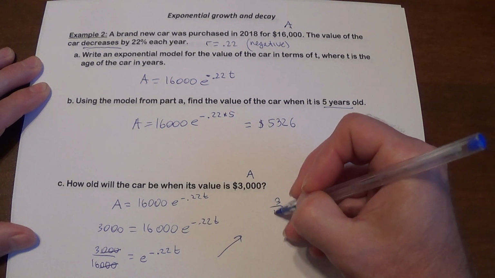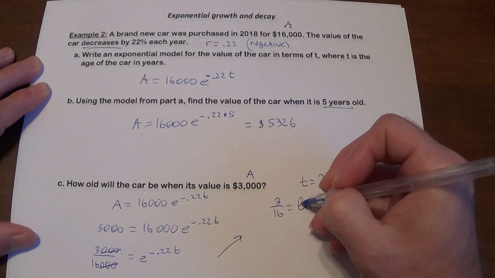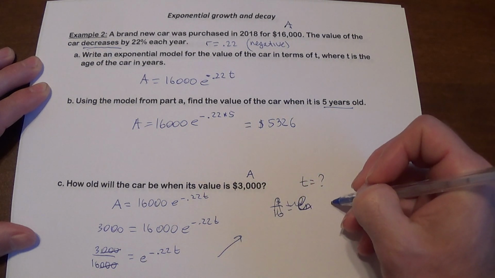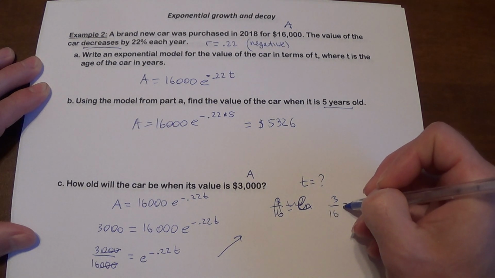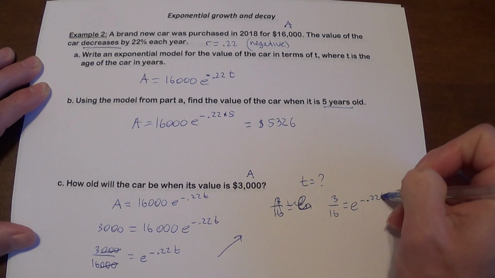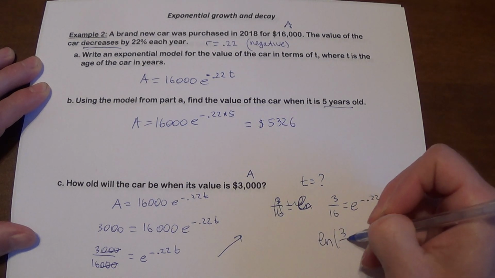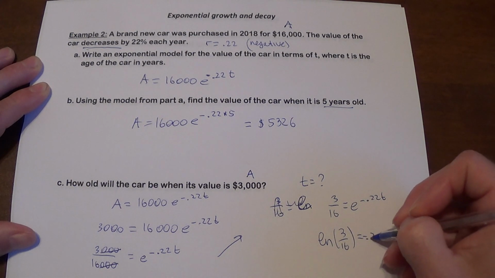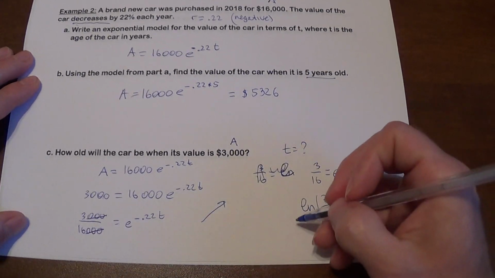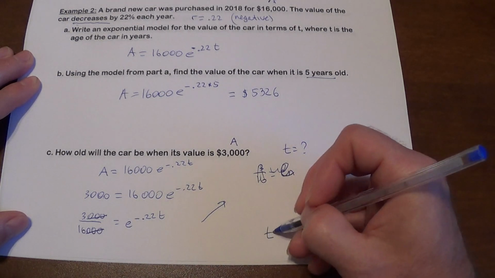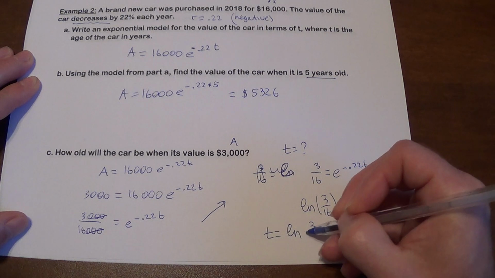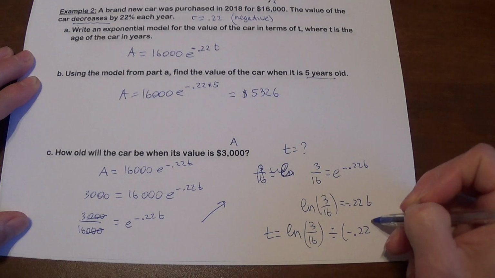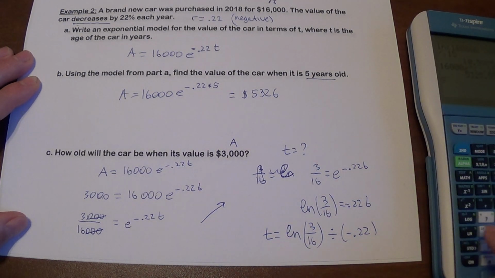So we're getting 3 over 16 equals, oh, I'm sorry, it's still E. Let me fix this. 3 over 16 equals e to the negative 0.22 t. ln of 3 over 16 equals negative 0.22 t. So here we're going to have that t is going to be ln 3 over 16 divided by negative 0.22.